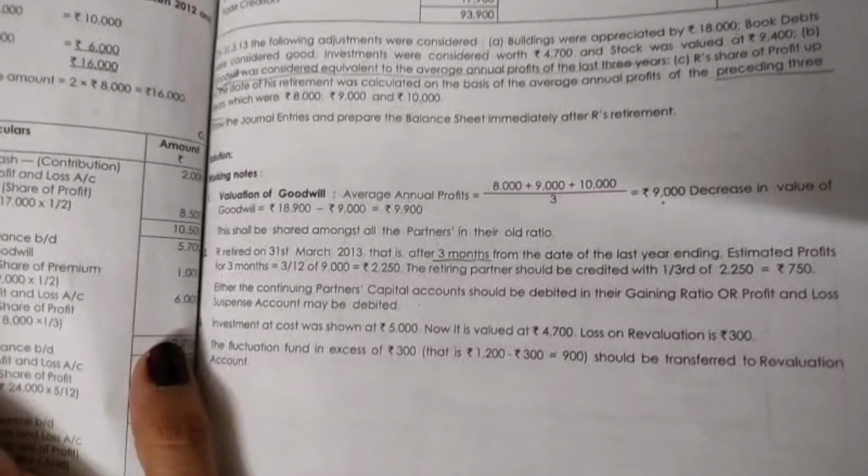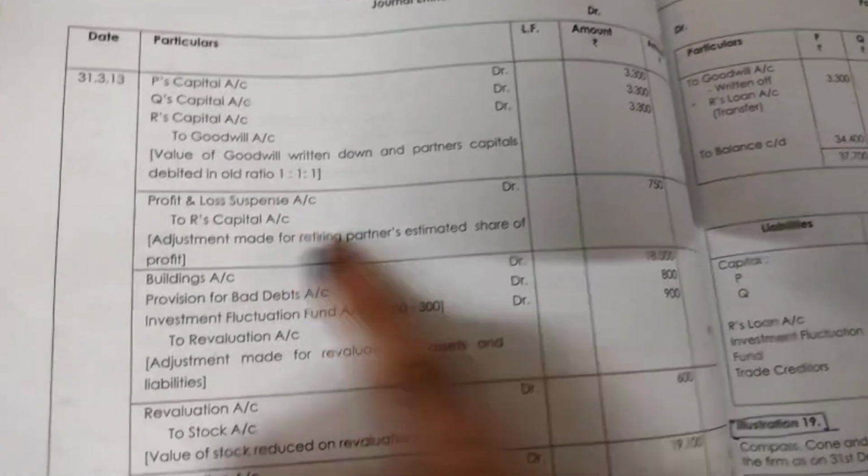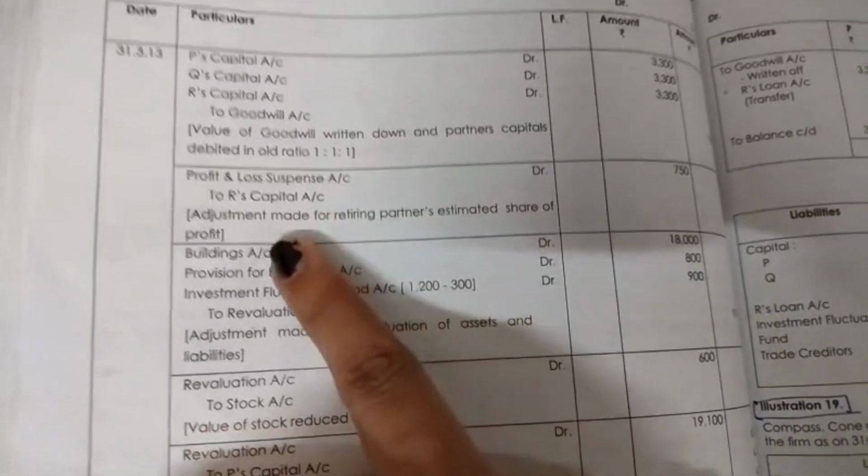Fine. So that is simple. I hope this is clear to you. So it is used to write those estimated values of profits. So this 2,250 we found, and we found what is our share in it, and we got 750. This will be our journal entry. Write them in the suspense account, and then we'll show it in the new balance sheet. That's all. Hope this is clear to you.